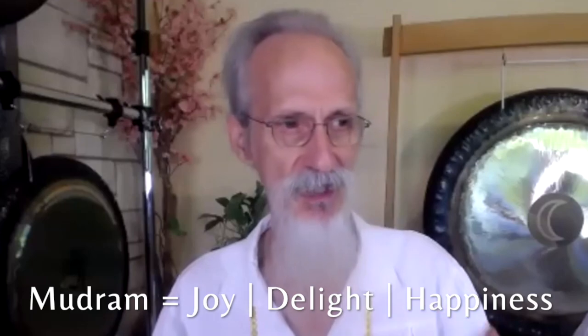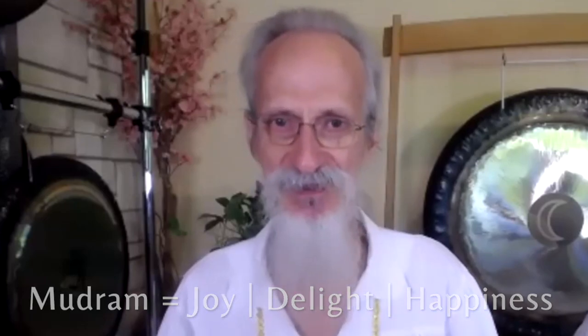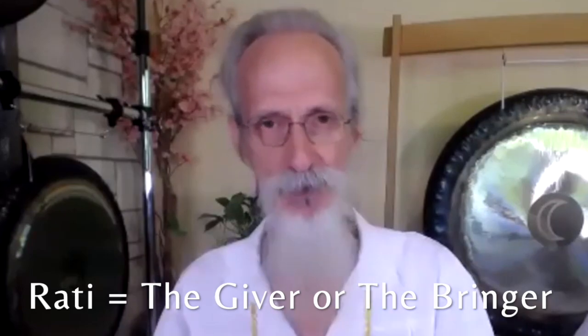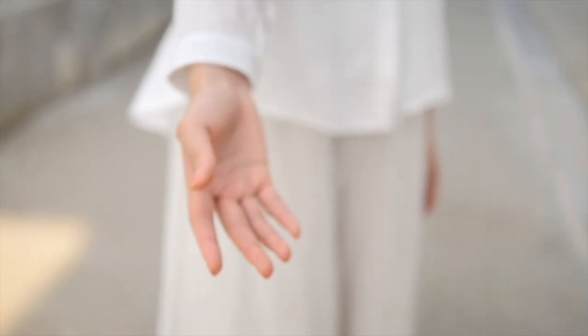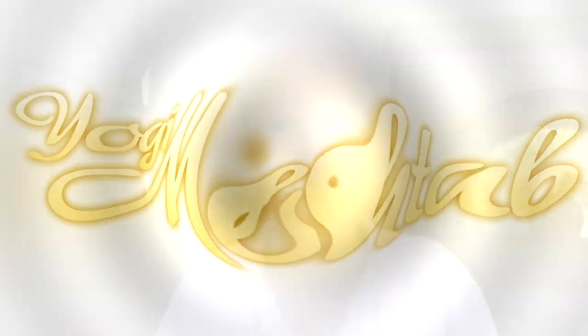Mudra comes from two words in Sanskrit, mudram and rati. Mudram means basically joy. It means delight. It means happiness. Rati means the giver or the bringer of that. So those two words actually mean, a mudra is the bringer of joy, the giver of happiness. Right? It's a really beautiful way to think of a mudra, right?